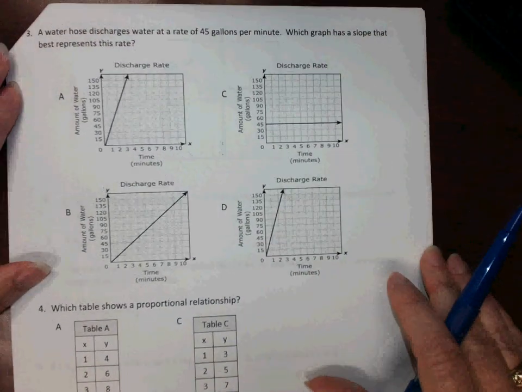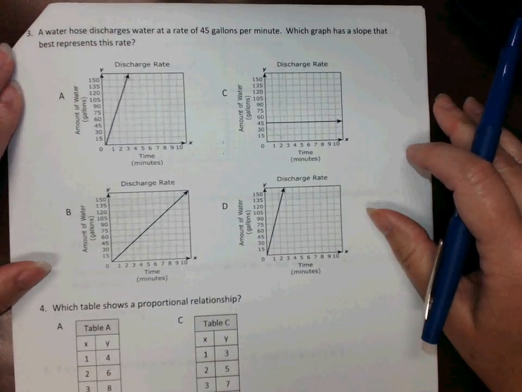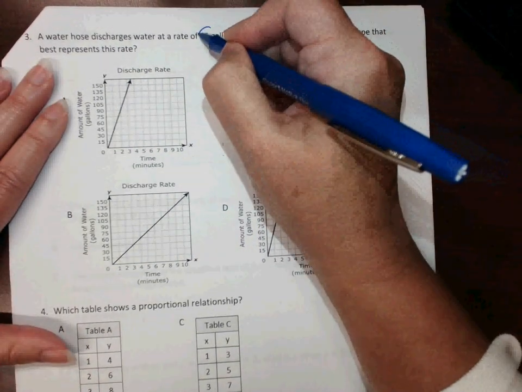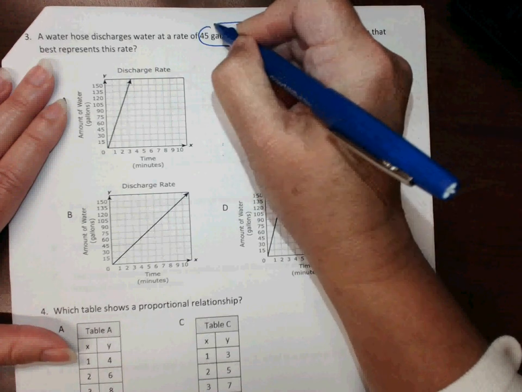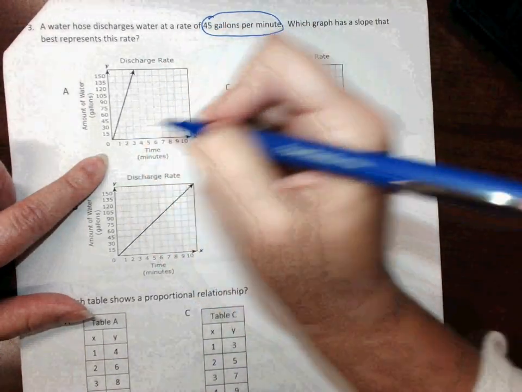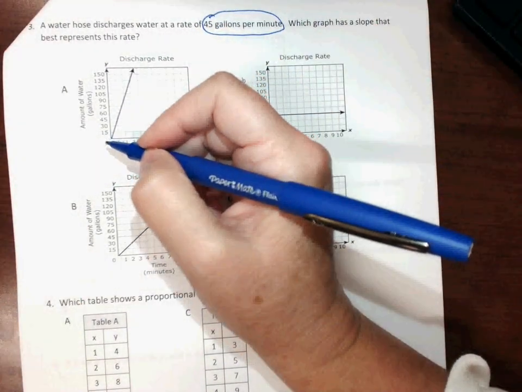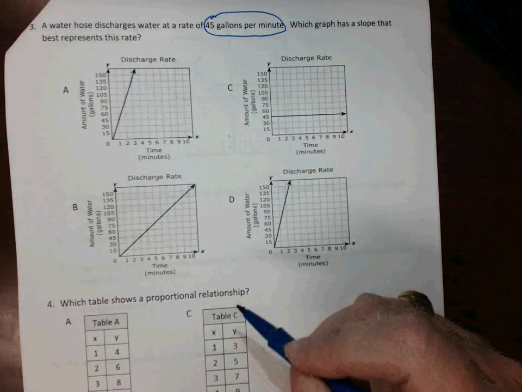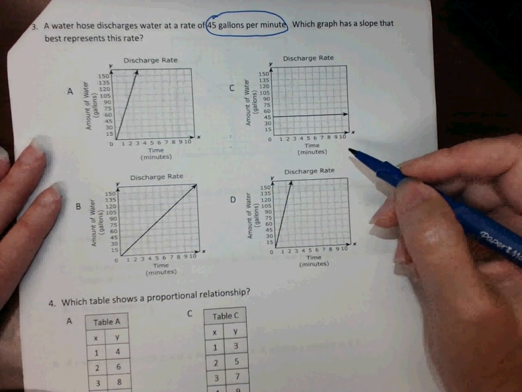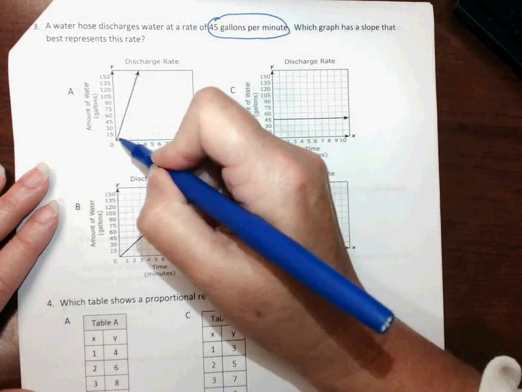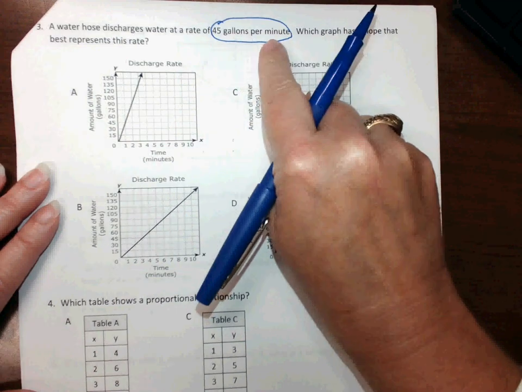Alright, number 3. A water hose discharges water at a rate of 45 gallons per minute. So which graph has a slope that best represents this rate? I'm going to go to the 1 minute because it says 45 gallons in 1 minute.